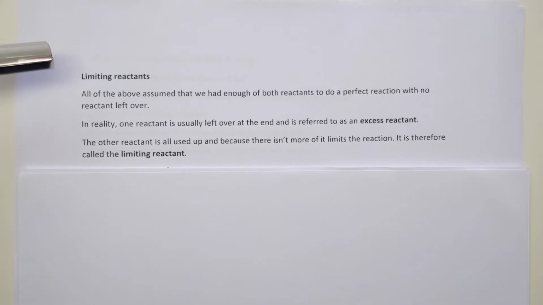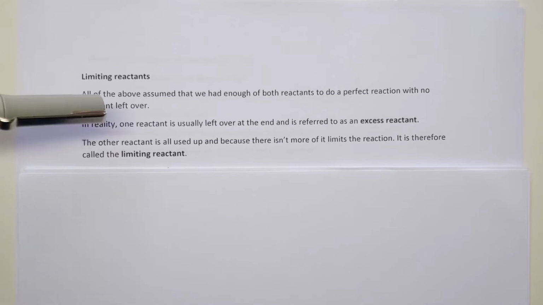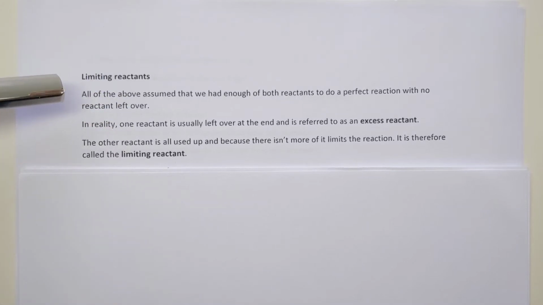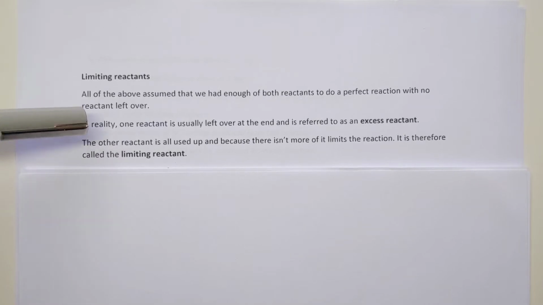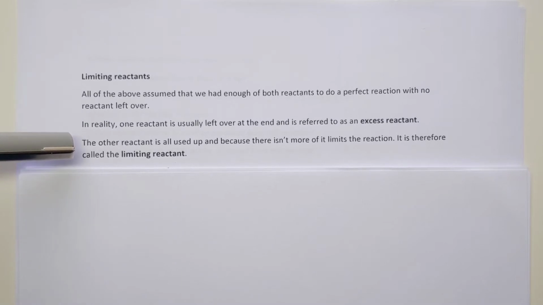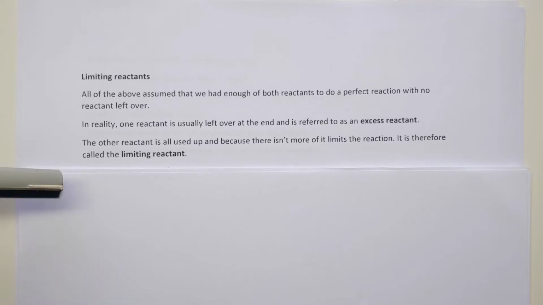In terms of what it is, let's read what it says at the top here. All the calculations we've done so far have assumed that you have enough of both reactants to get a perfect reaction with nothing left over. However, a bit more realistic would be, this line here, normally you have a reactant left over, and it'd be referred to as the excess reactant. And the other reactant is all used up because there isn't any more of it, and it limits the reaction. In other words, it's called the limiting reactant.